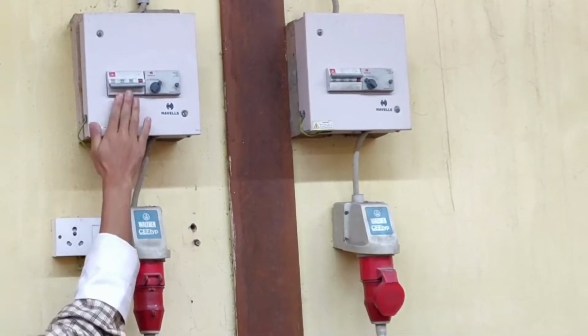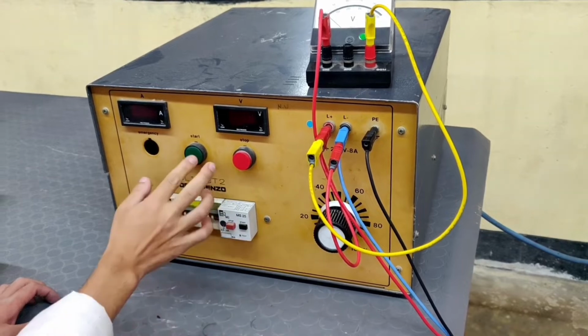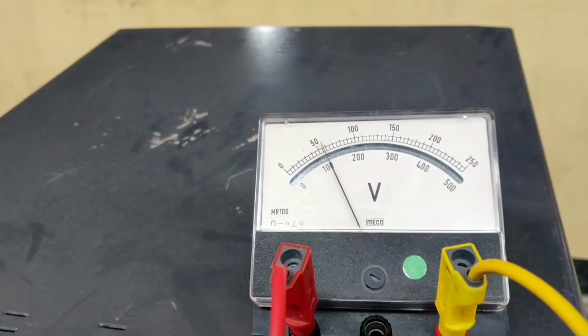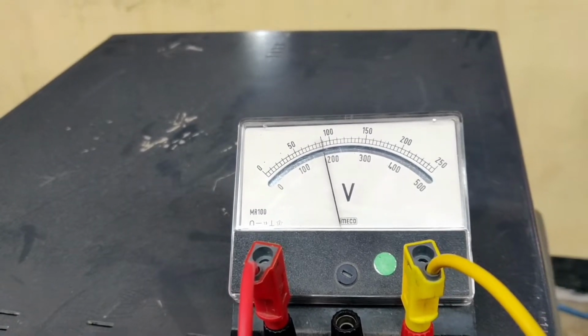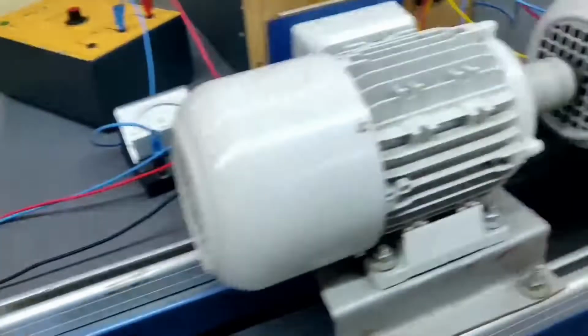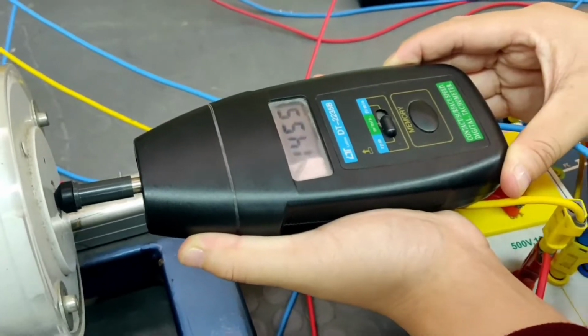To start the motor, we have to turn on the switch and turn on the supply. Give the rated voltage supply to the motor, that is 205 for our case, and keep our motor at the rated speed, that is 2000 rpm.